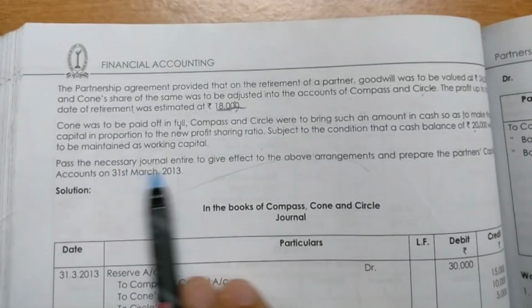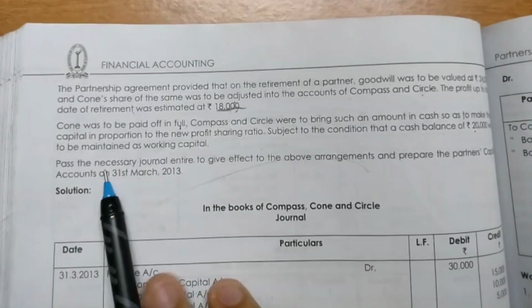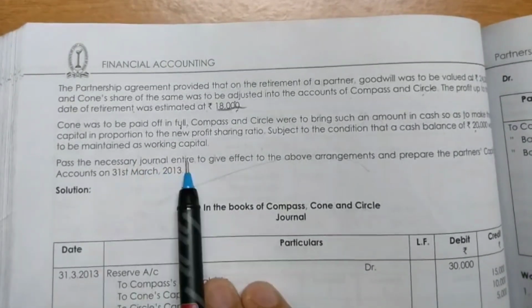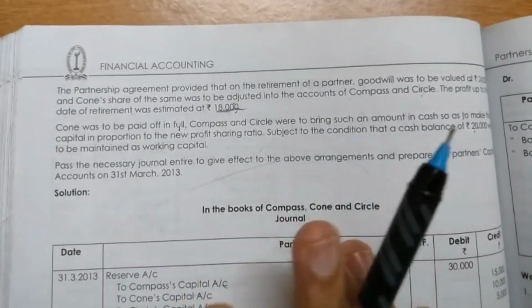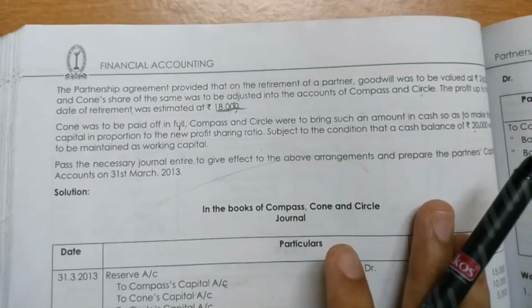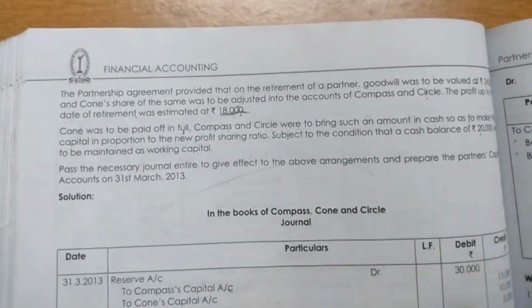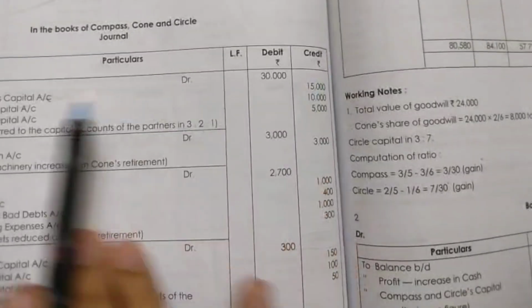Now in the question they have asked us to pass some necessary journal entries, and also to prepare a partner's capital account. These two things are only needed here. There is no balance sheet in this question. So the first journal entry will be what?